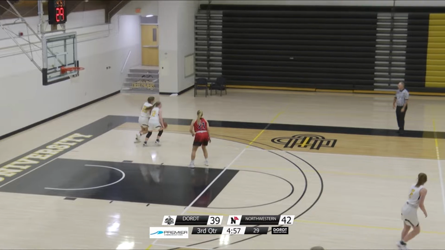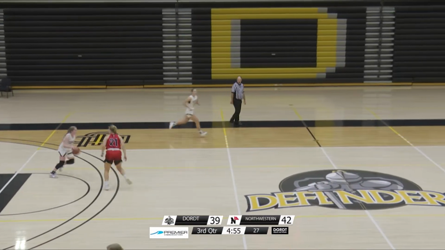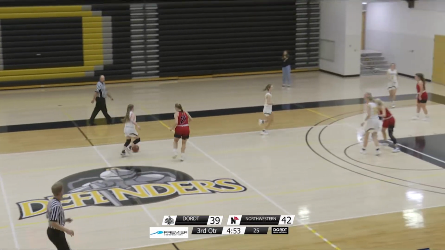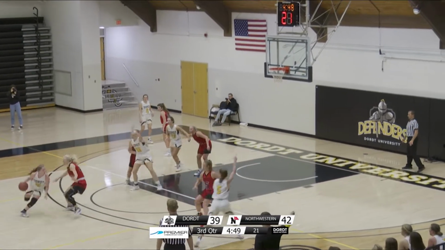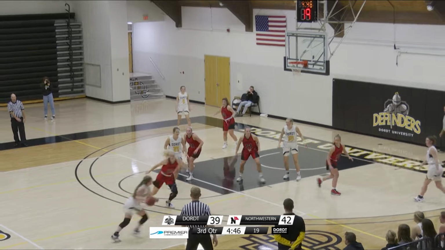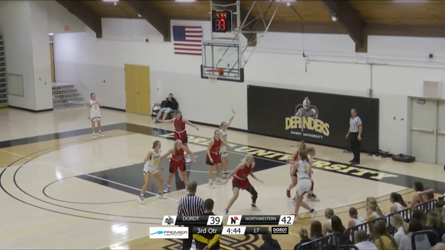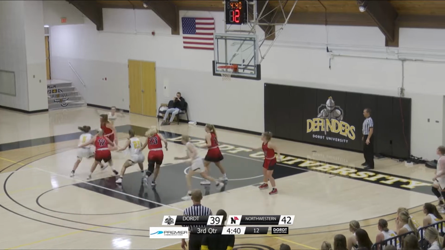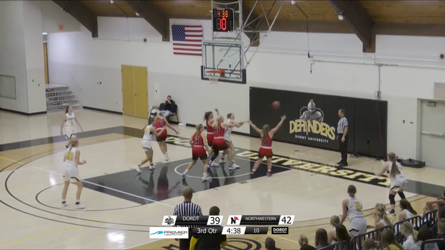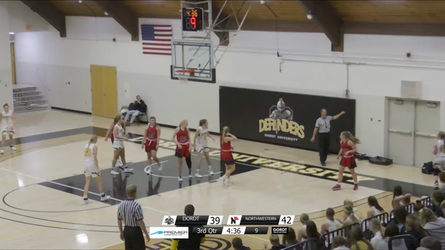Hackbart takes it out for the defenders, passes it in to Drogue. Drogue brings it up. Far side, back to the defense. Now top of the key. Hands it off to Walker. Walker near side. A nice cut and a nice pass there to get it down low.